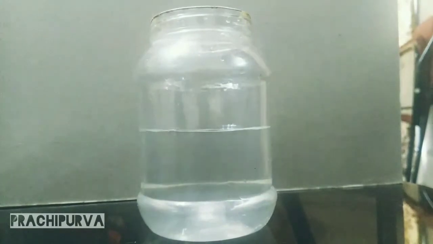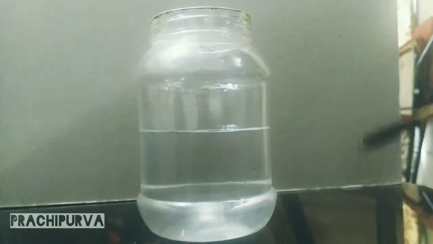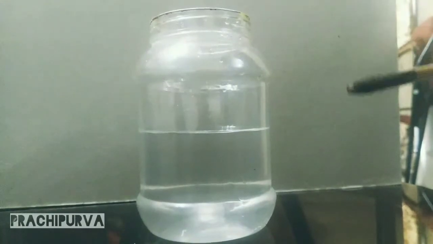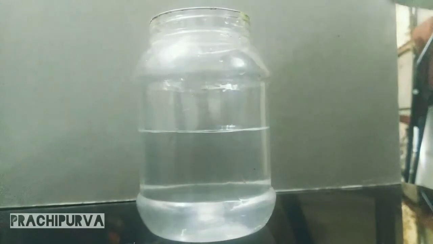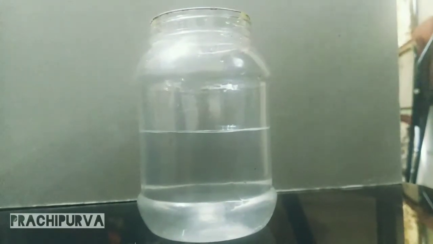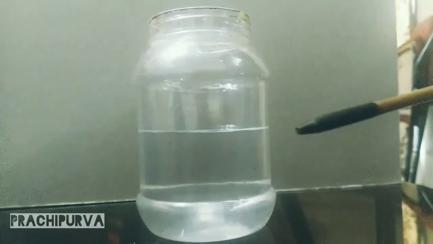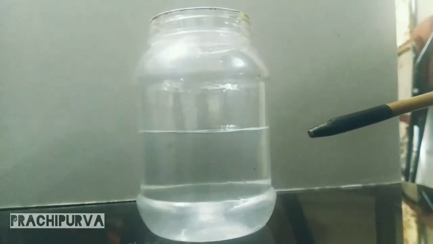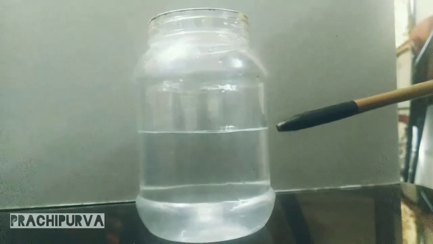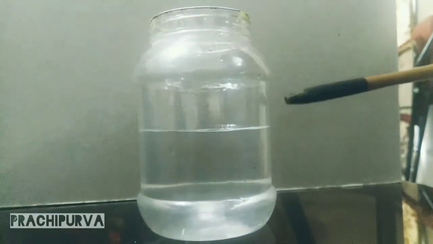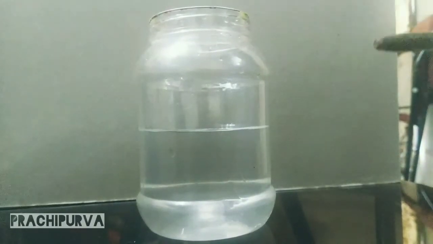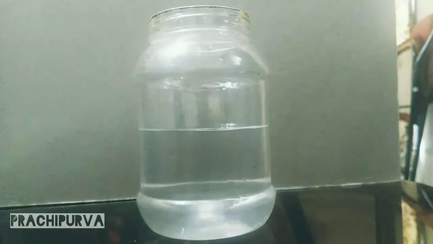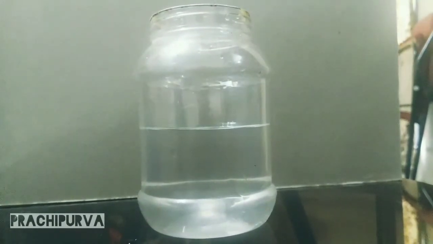So what I want to convey is that P naught, the pressure of pure water, is more than the pressure of water when you add something in it. If I add salt, sugar, whatever, the number of molecules available for escaping out and forming vapors is less at the surface. So that's why the vapor pressure of the solution is less than the vapor pressure of the pure solvent. So P is always less than P naught. That's it.